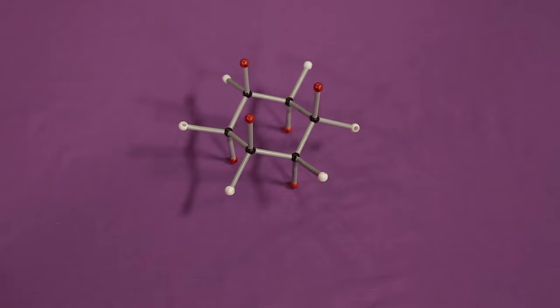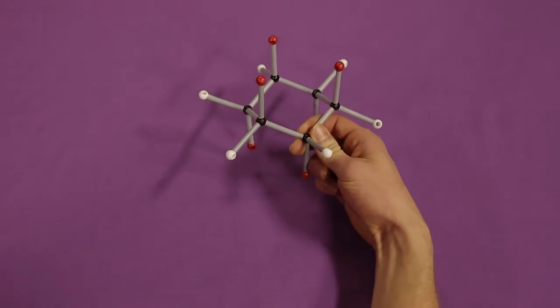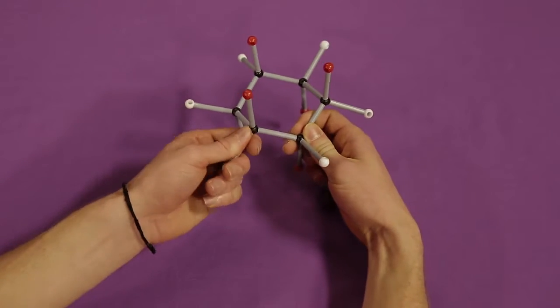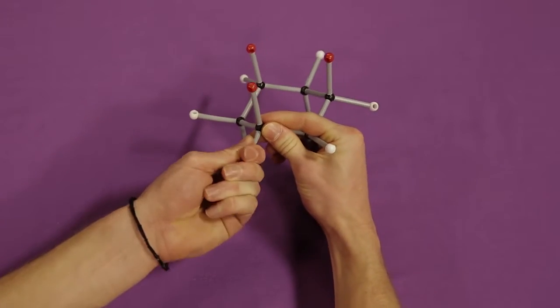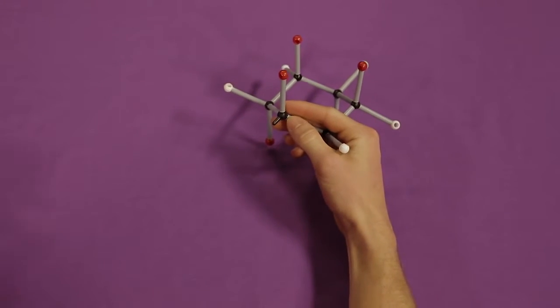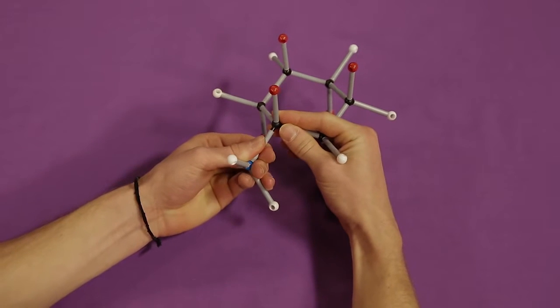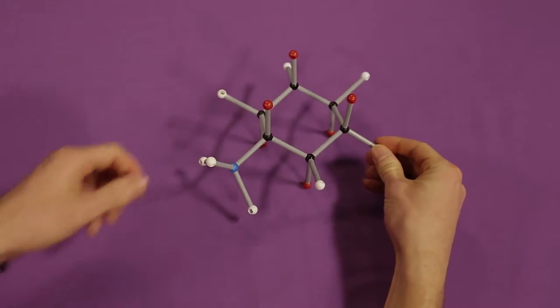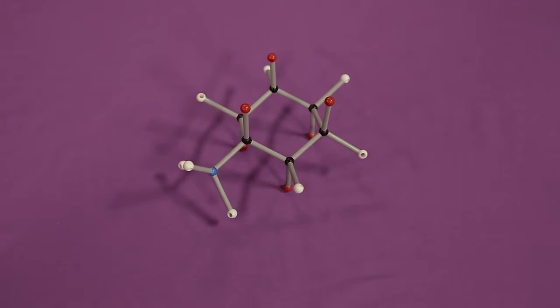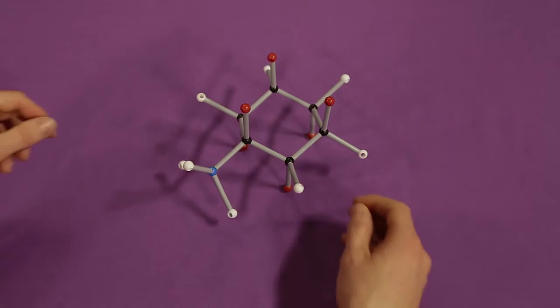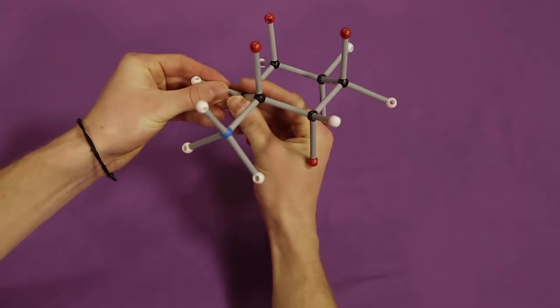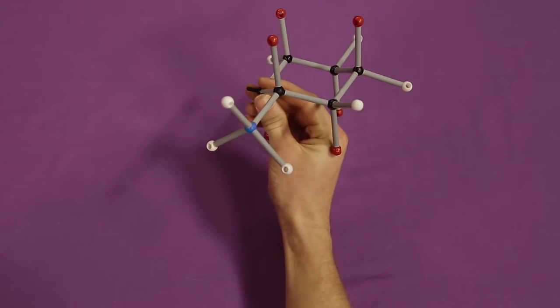Let's work on an example together. Take your cyclohexane model and place a methyl substituent in an equatorial position that points down. Next, place an ethyl substituent on an equatorial position directly next to the first substituent.